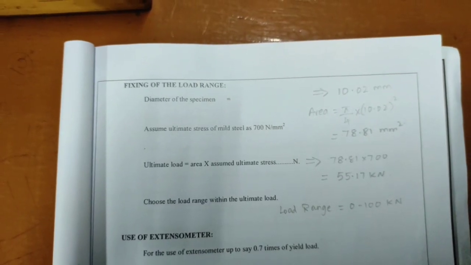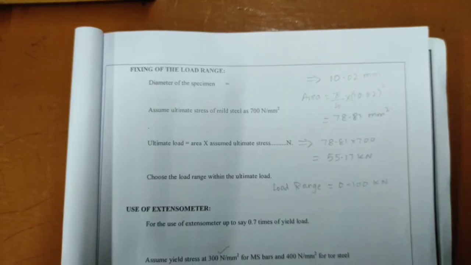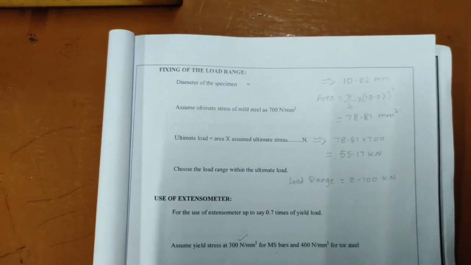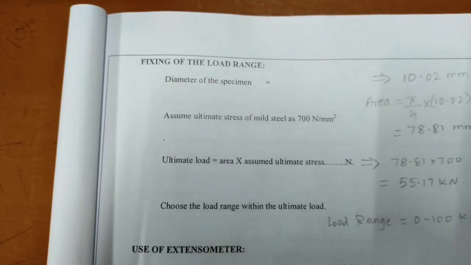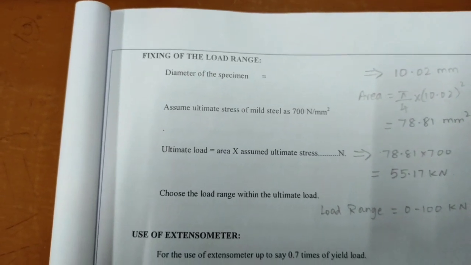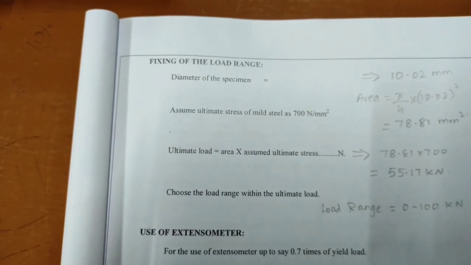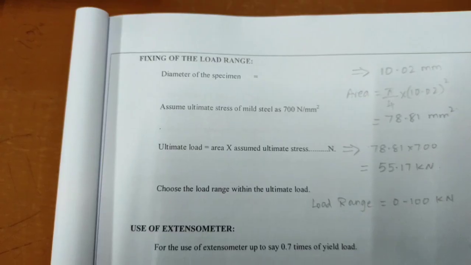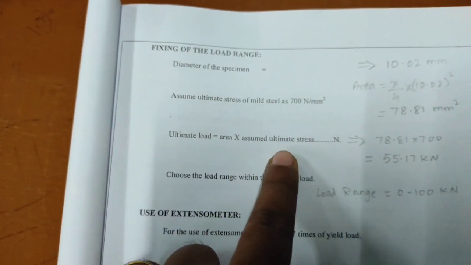Before starting the experiment, we have to do some pre-calculation to know the ultimate load, what kind of load range we have to select, and how long we can use the extensometer on the specimen. According to this formula that you are looking at, we have to find the ultimate load of the specimen. Here the assumed ultimate stress is 700 Newton per millimeter square. The ultimate load is calculated by this formula: area times assumed ultimate stress.